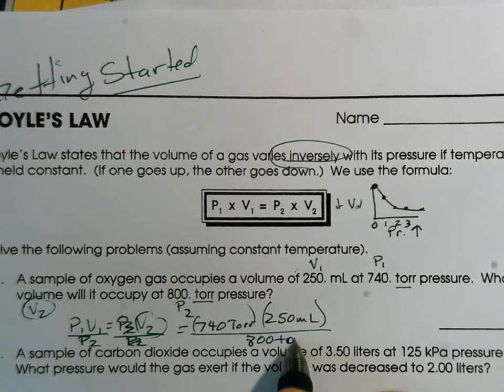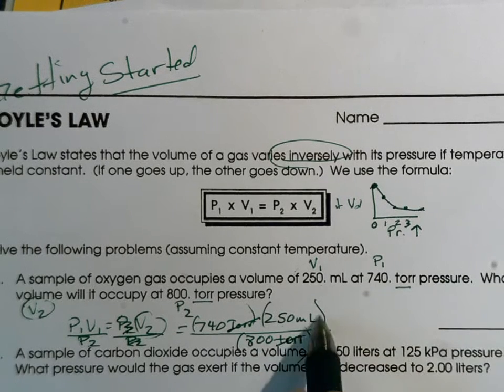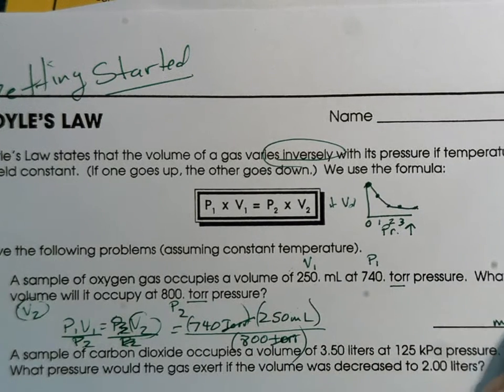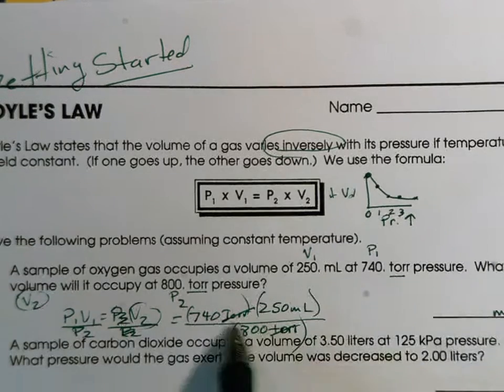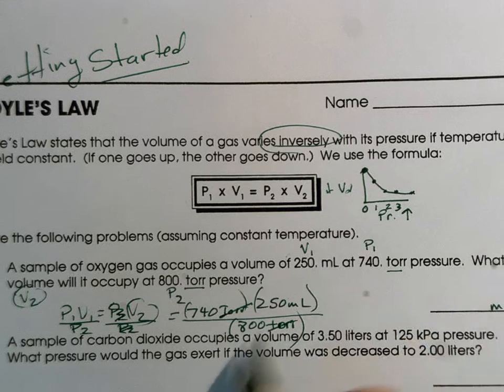You need to make sure to always put your units. Now the torrs can cancel out, and our answer is going to be in milliliters, which makes sense because we're looking for volume 2. So now in your calculators, you need to multiply 740 times 250 and divide by 800.